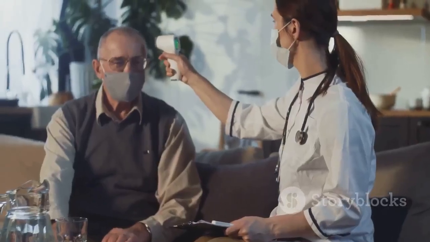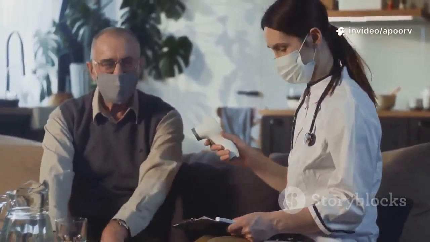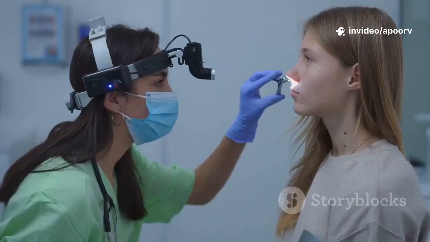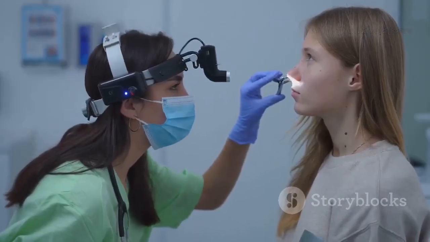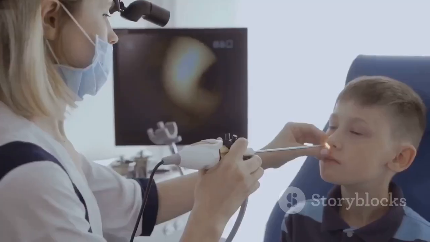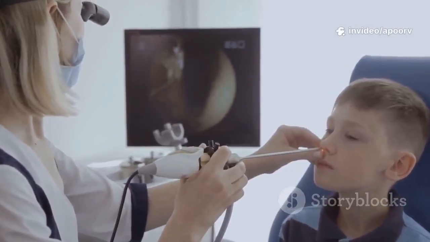Objective data. During our assessment, we note that her temperature is slightly elevated at 37.9 degrees Celsius. When we gently press over her cheeks, or maxillary sinuses, she flinches and says it's very tender. Her nasal passages look red and swollen, and we can see thick yellow discharge.